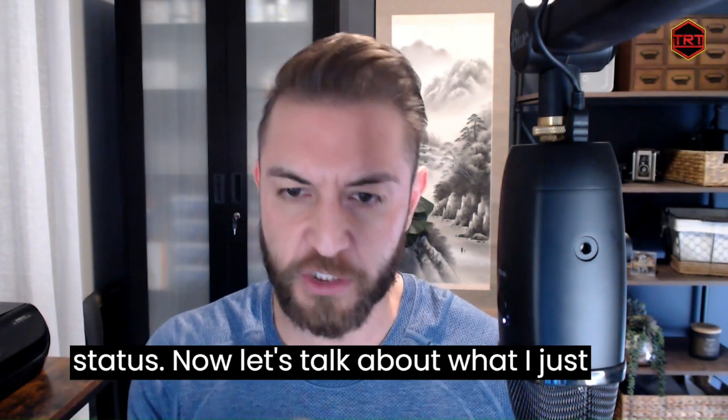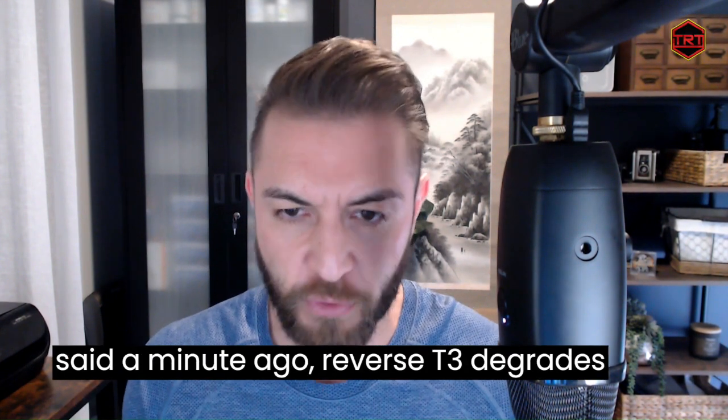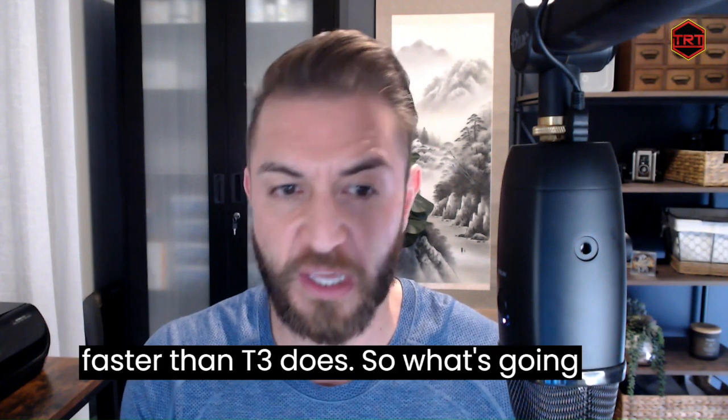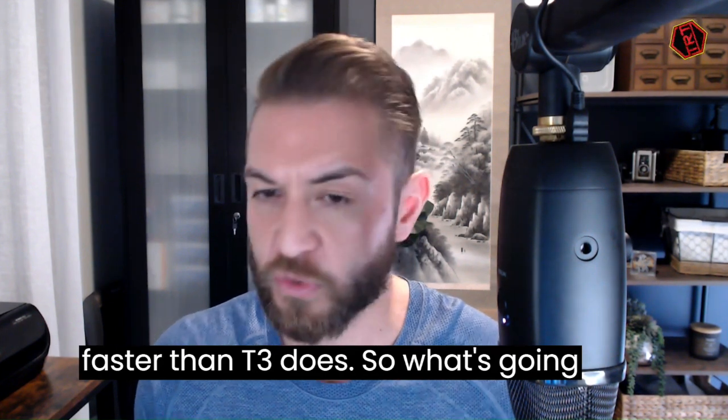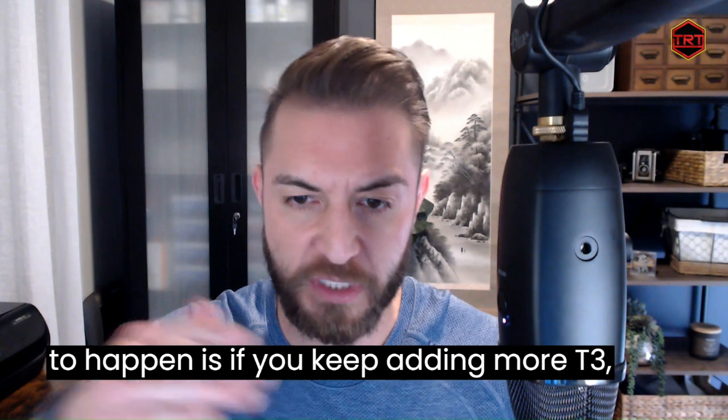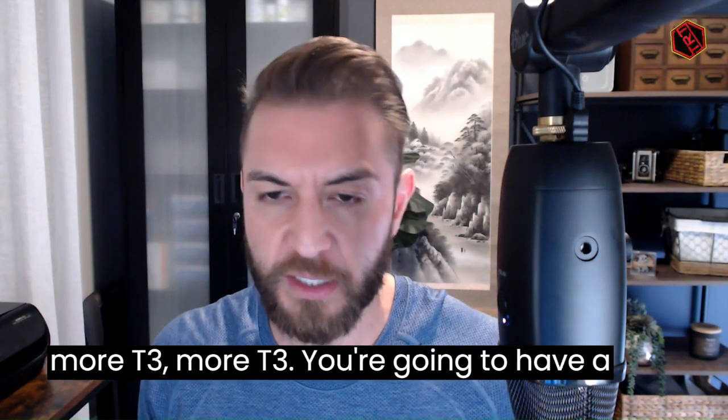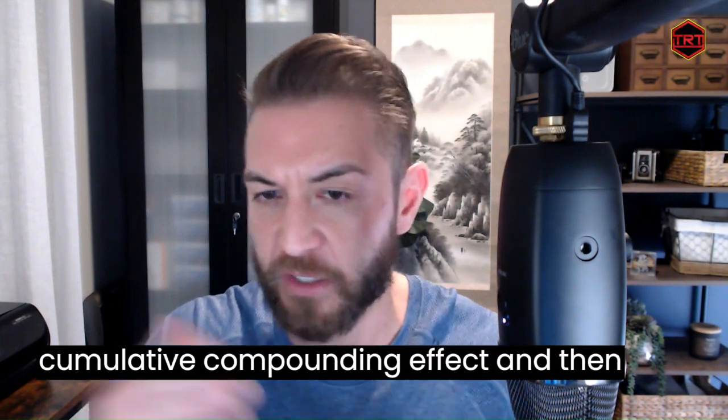Now, let's talk about what I just said a minute ago. Reverse T3 degrades faster than T3 does. So what's going to happen is if you keep adding more T3, more T3, more T3, you're going to have a cumulative compounding effect.